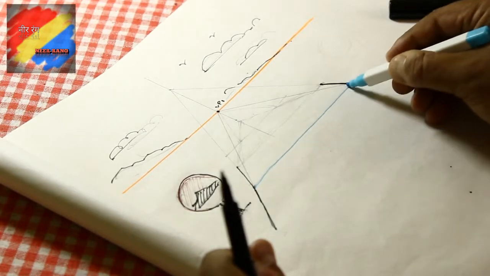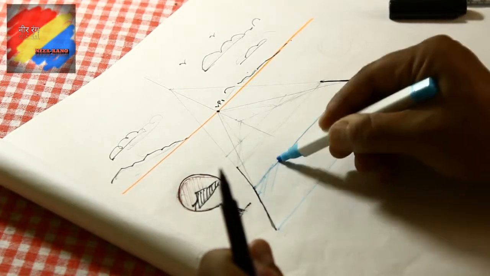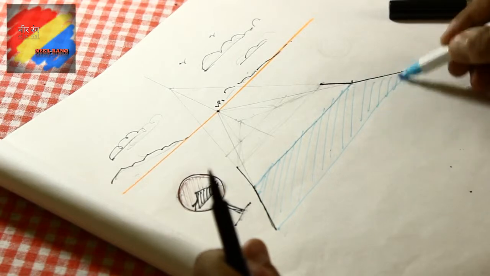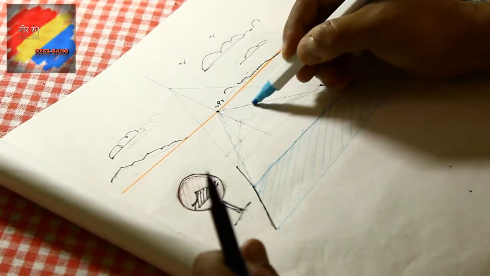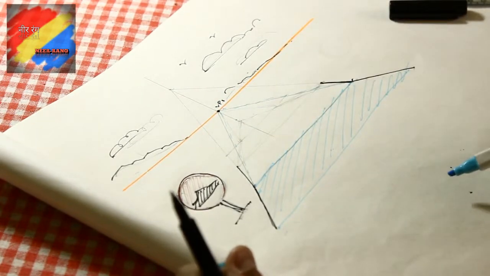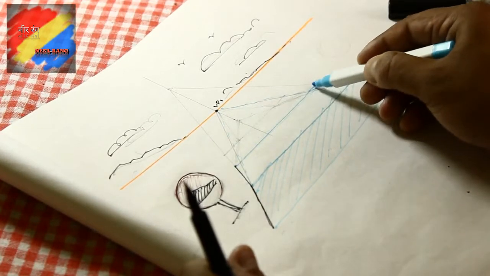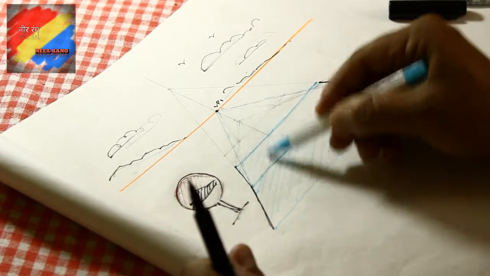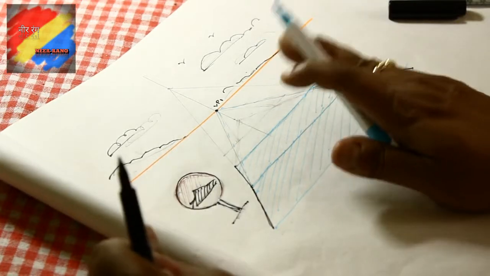This one is the first plane. And the vanishing point would be here, this point. This is the second plane, and it is tilted upwards.